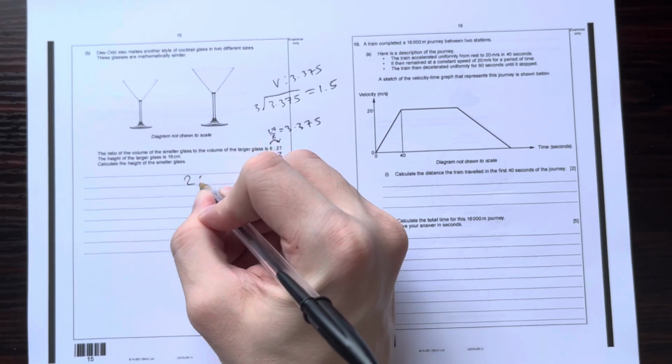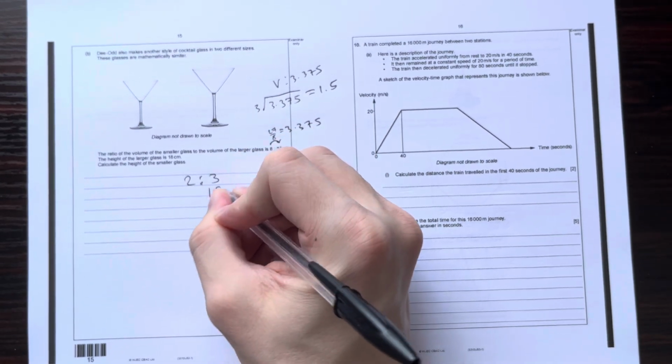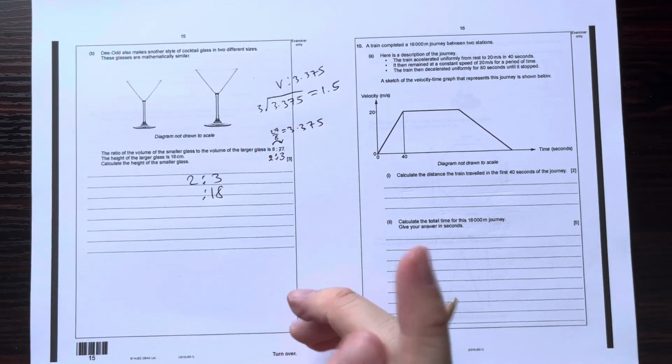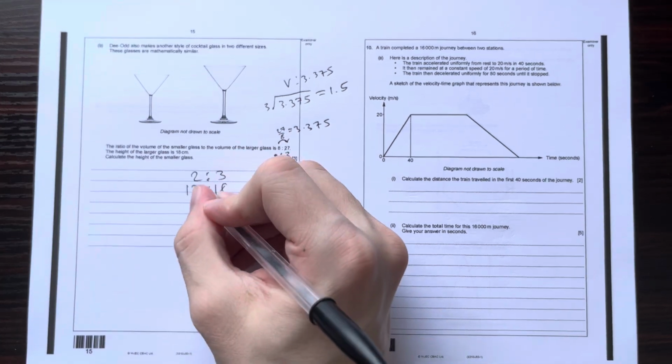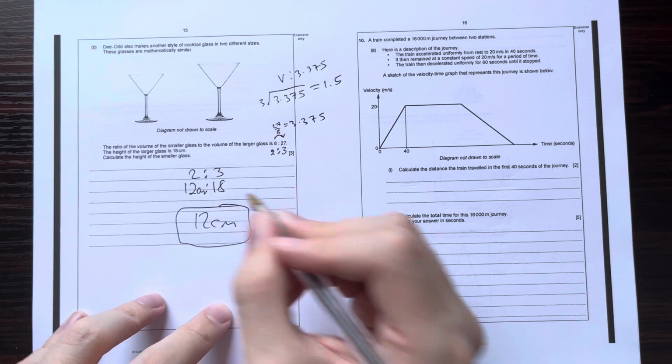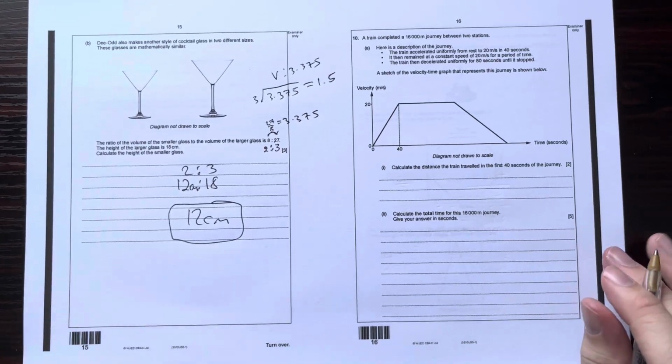So 2 to 3, and we know the larger one is 18. So therefore, if 3 parts is 18, 1 part is 6. So 2 parts would be 12. So it's 12 centimeters. So 12 centimeters is your answer. There's the height of the smaller one. There were quite a few problems with this one.